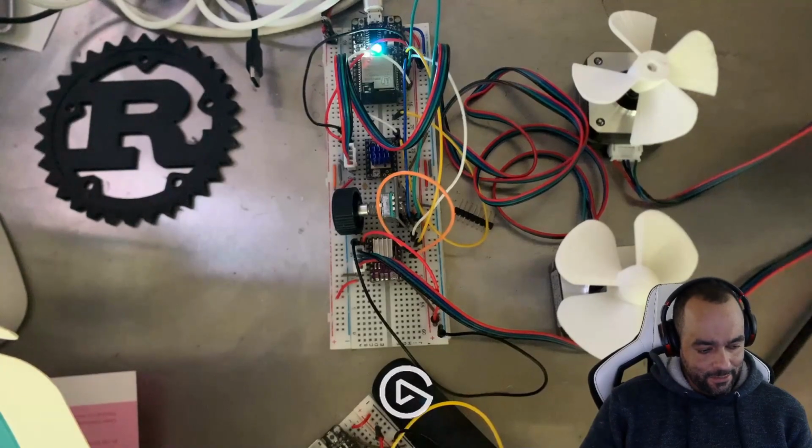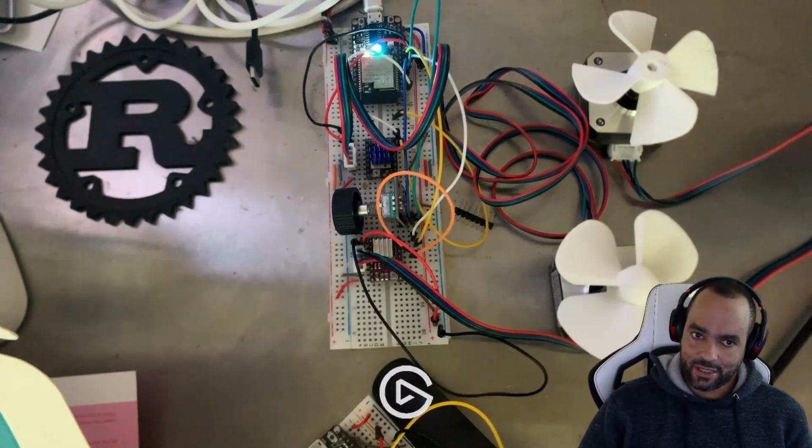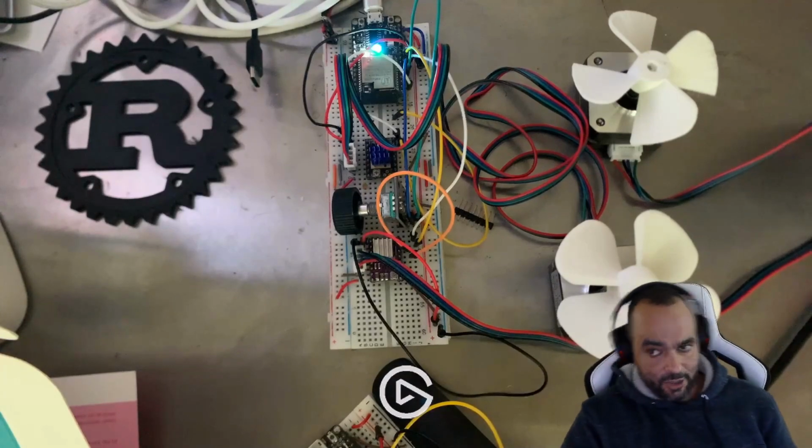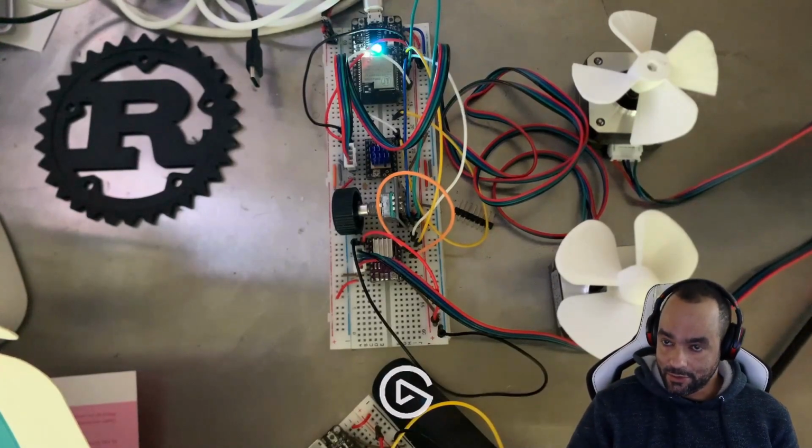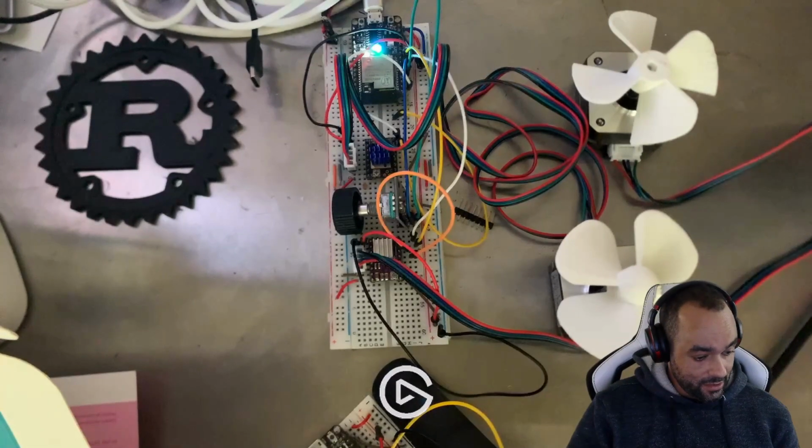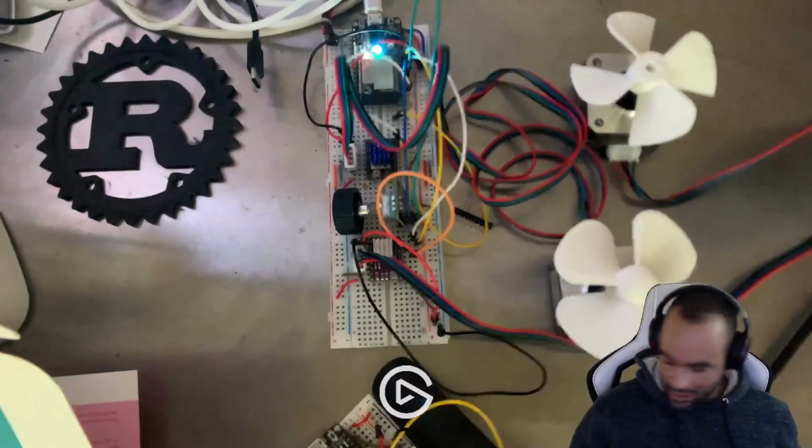Last time we ended up doing the smooth speed acceleration and deceleration of a motor. Today I want to run two motors from a single controller, or a single microcontroller. So for that, I've wired this up.